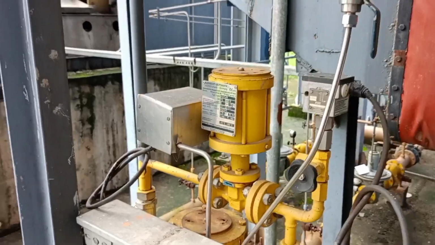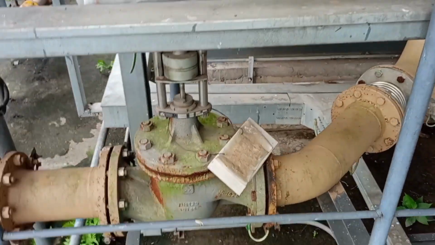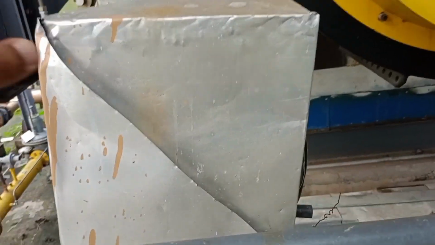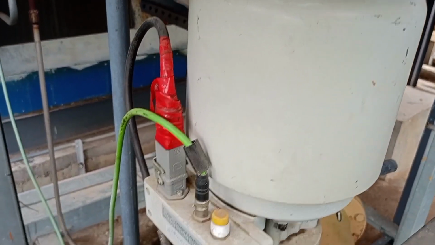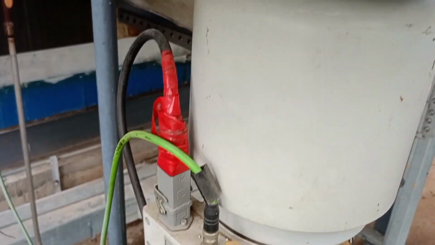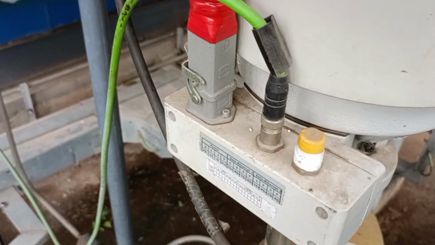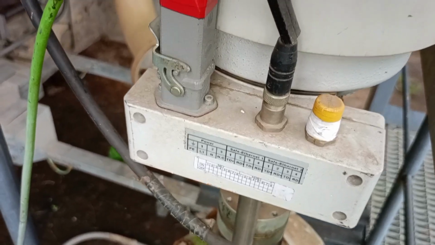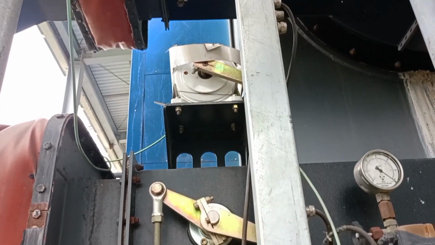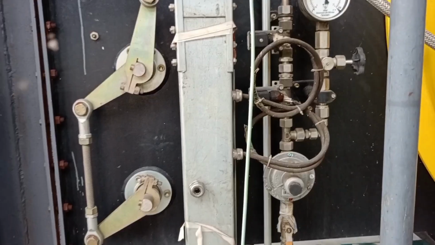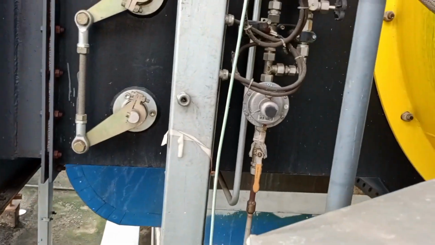Here you see the gas control valve. This is a special control valve, and the signal is connected by Ethernet cable. You see there is a connection cable, and also a damper control motor here. The signal is also connected to the burner management system through Ethernet cable.